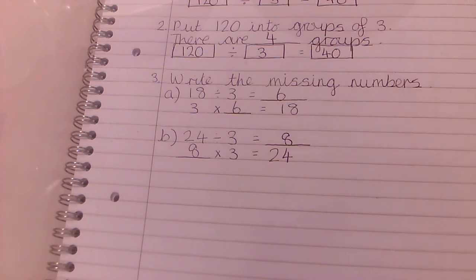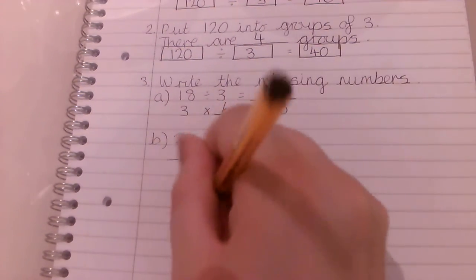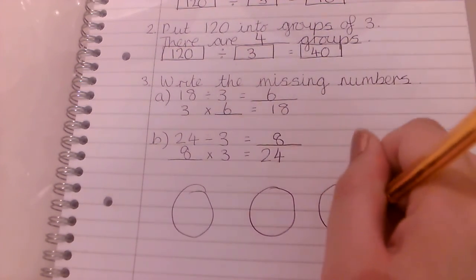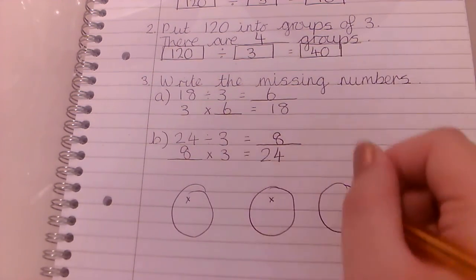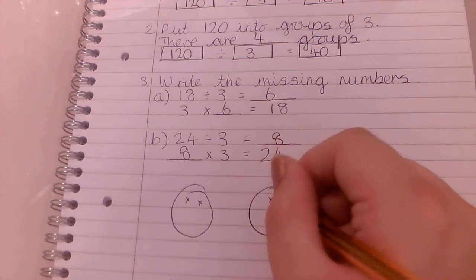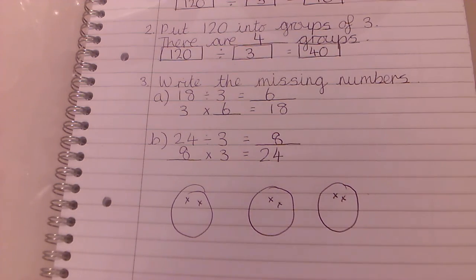Easy peasy. Now you can use whatever you can find around the house if you need some help with dividing. You could use pasta shells like me, Lego blocks, anything you have, but just make sure that you've got enough. And if you don't have anything, you can even just draw little circles like this, like we used to do in school, and then count 1, 2, 3, 4, 5, 6, and keep going like that. Okay?